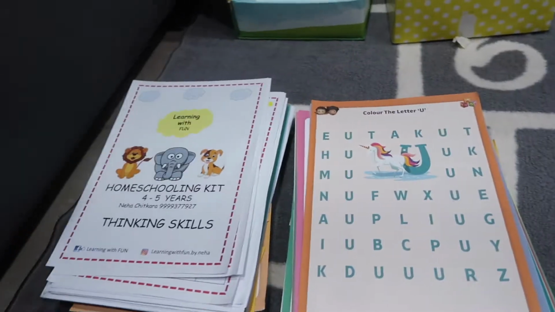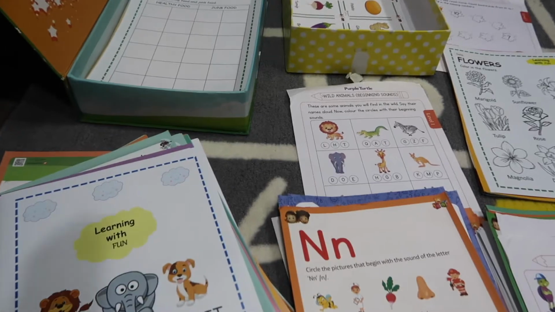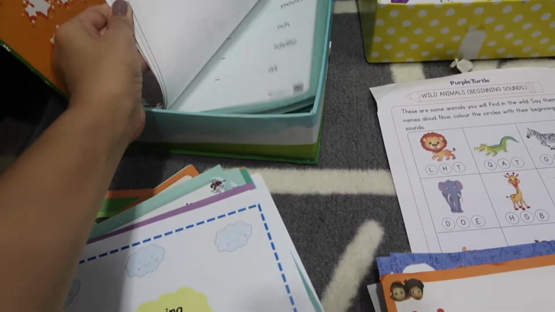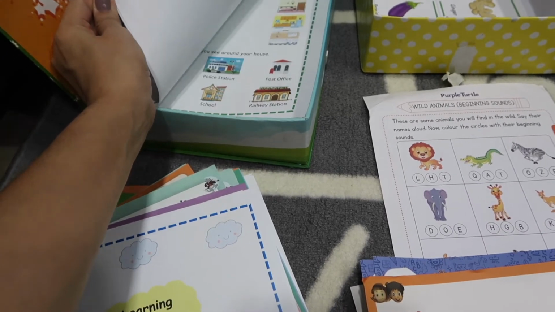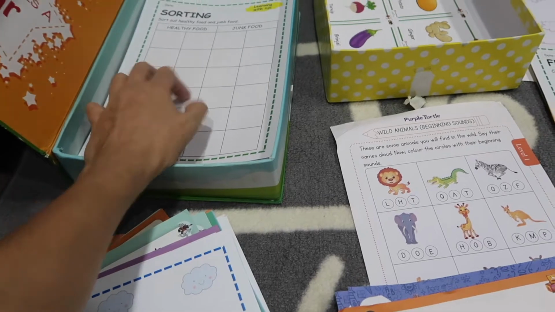So I'm just going to sort them out, and I'm going to show you how I've done it. This is how I'm sorting. This is basically all the activities which require cutting, pasting and all of that, in a rhyming format or a story format. And also the Learning Fun with Neha is here.